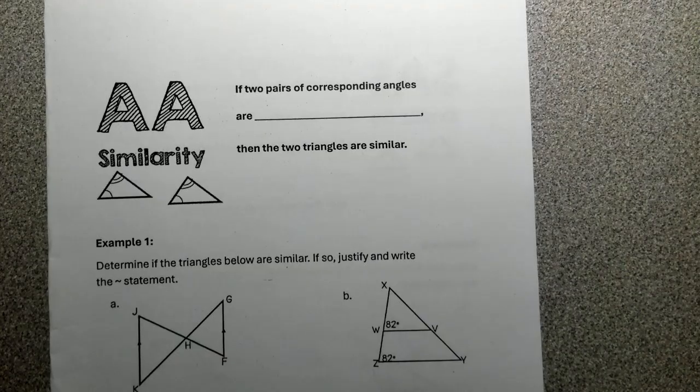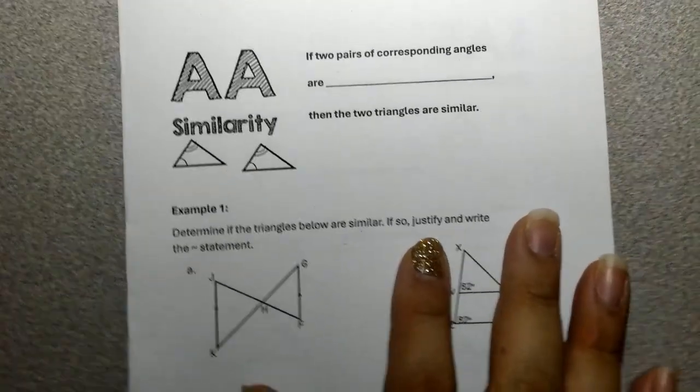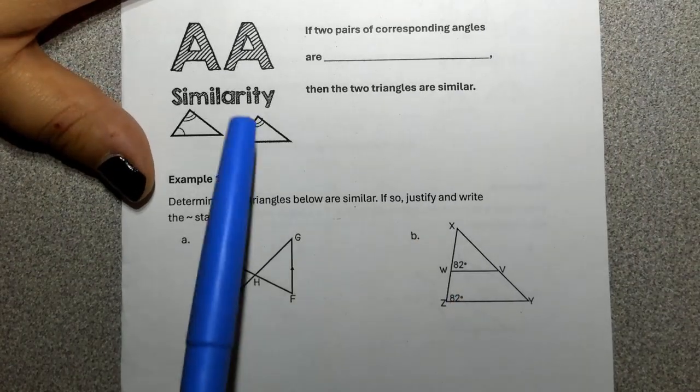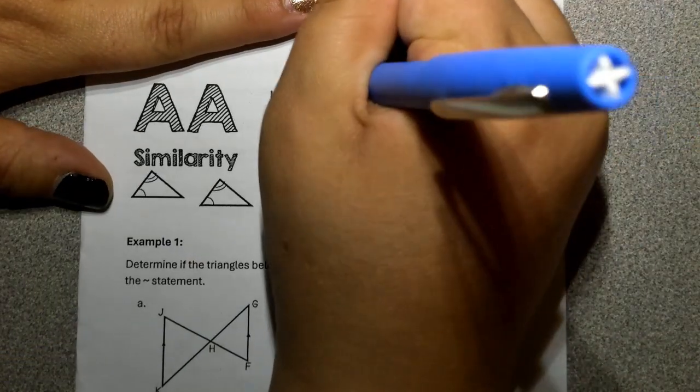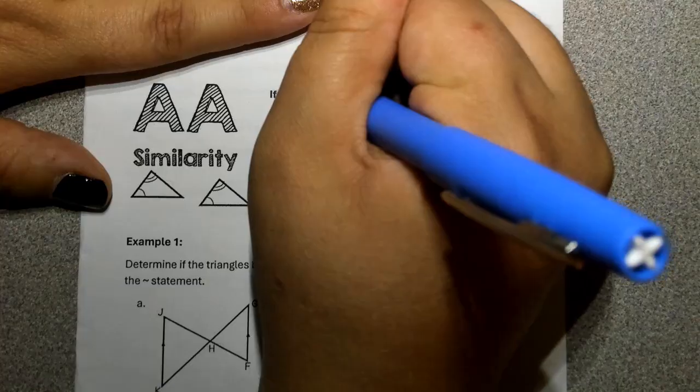So if you have angle, angle, side, doesn't matter. It's not similar. Well, I take that back. If you have 2 angles, it is. But if you have 2 sides and an angle, it's not similar. All right? So the first one that works is AA similarity. And you are going to write that by doing AA with the squiggly.